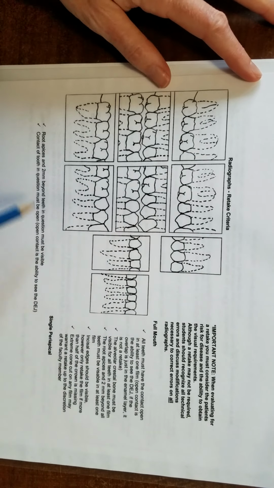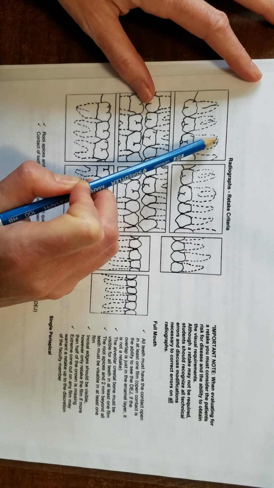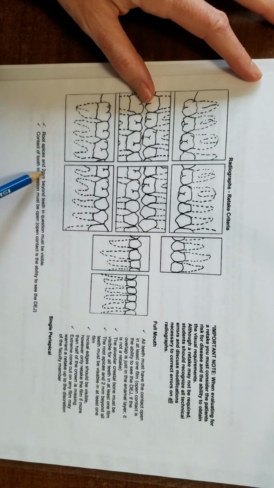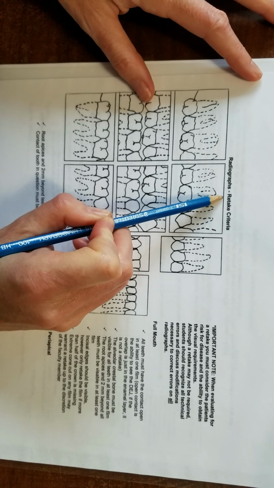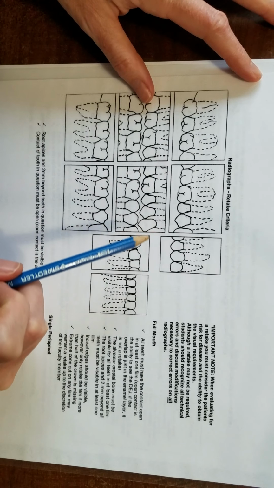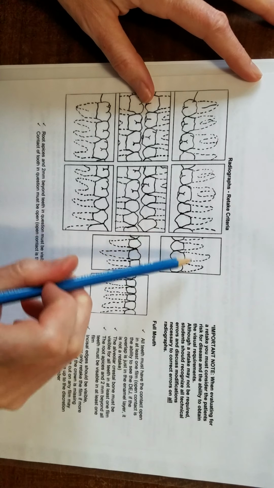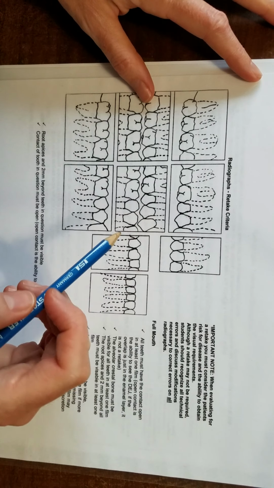So a few things to note here. Root apices: the apices of all the roots should have 2 millimeters beyond the tooth in question visible. So you want to have at least this much of the bone showing, 2 millimeters above the apices of every tooth in every picture, except for bite wings, obviously. And then the contact of the tooth in question must be open, and an open contact is the ability to see the DEJ. So you can't see it in here.